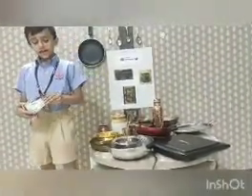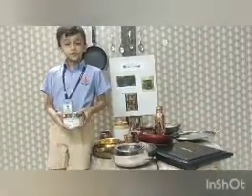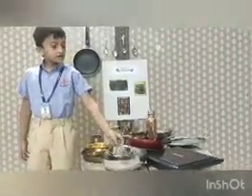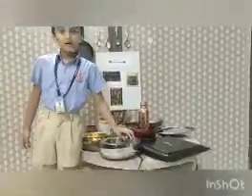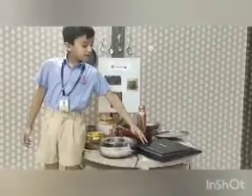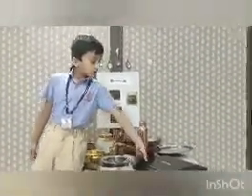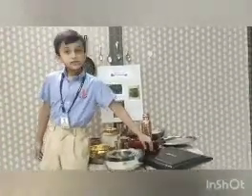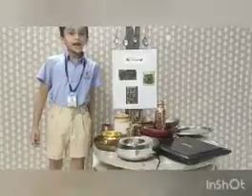It looks very nice, and it is called steel cookware. The next is induction. Nowadays people use this to cook or heat something. These are the kinds of cookware you can see.